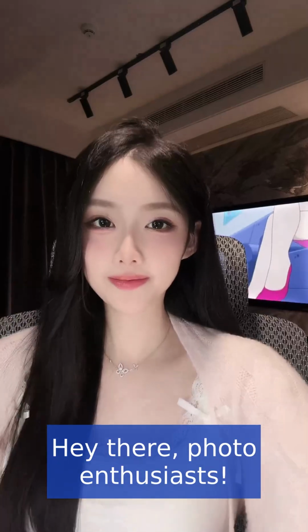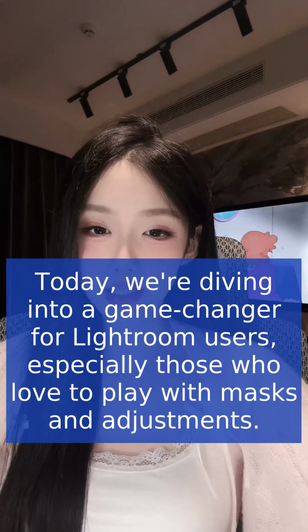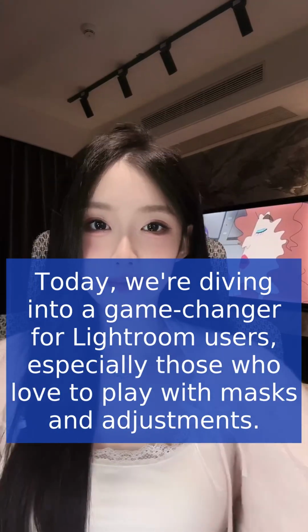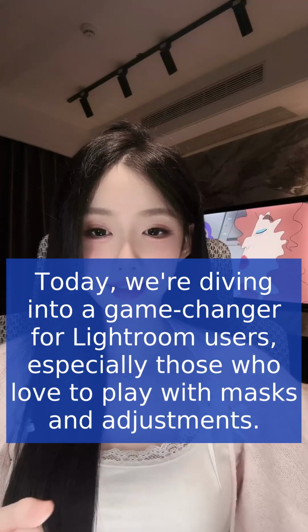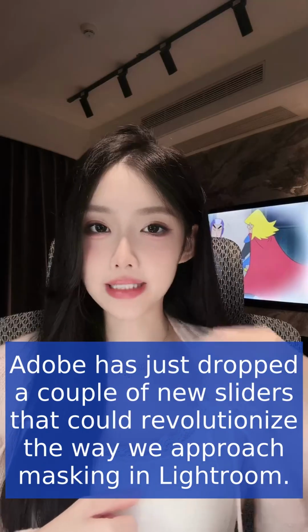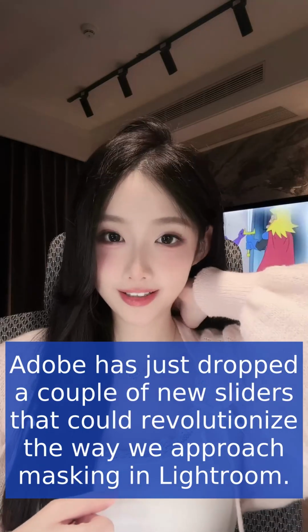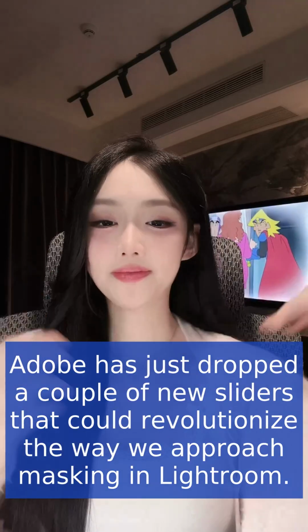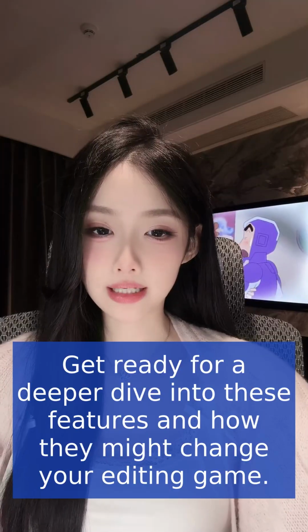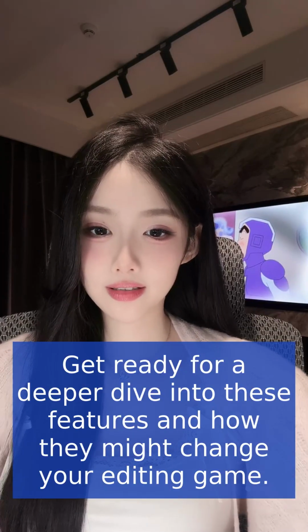Hey there, photo enthusiasts! Today, we are diving into a game changer for Lightroom users, especially those who love to play with masks and adjustments. Adobe has just dropped a couple of new sliders that could revolutionize the way we approach masking in Lightroom. Get ready for a deeper dive into these features and how they might change your editing game.